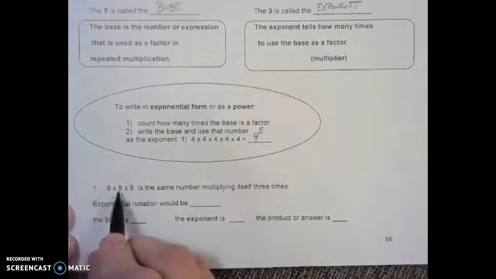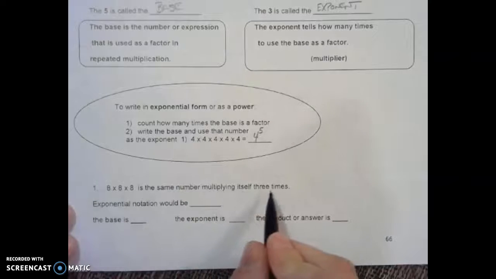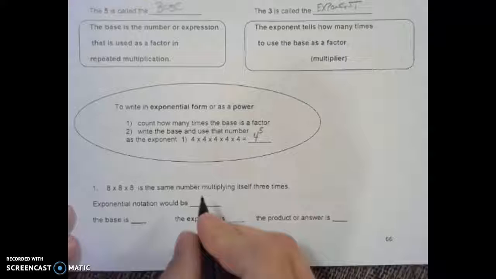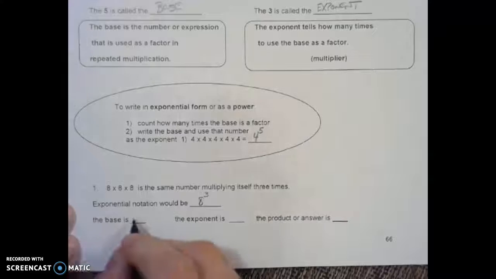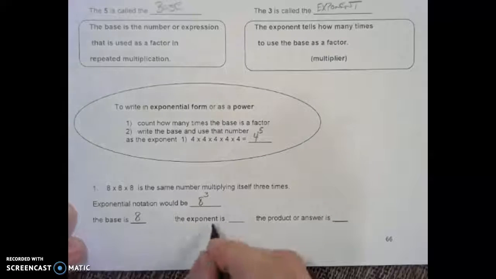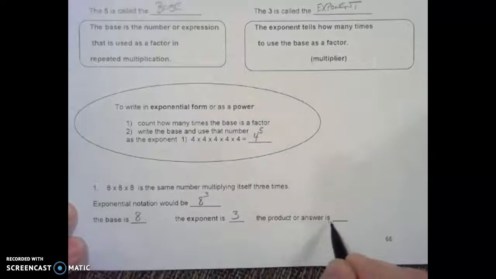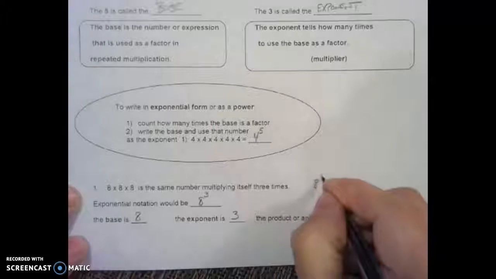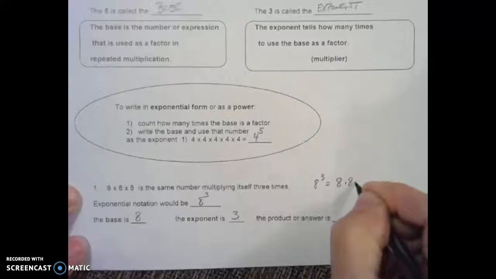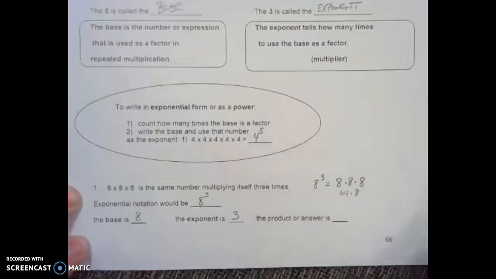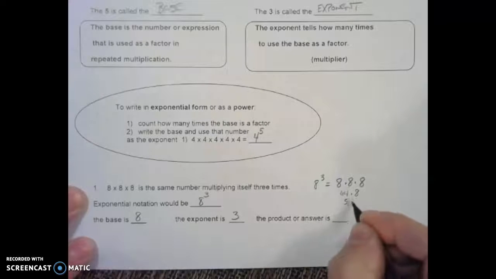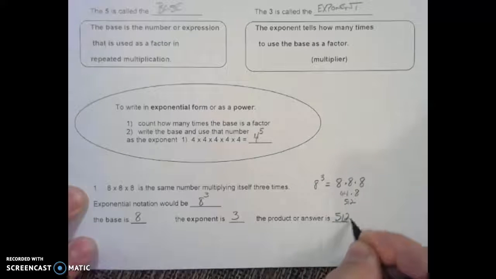8 times 8 times 8 is the same number multiplying itself 3 times. Exponential notation would be 8 cubed, or 8 to the third power. The base is the 8. The exponent is the 3. The product or answer, well, we would have to actually do that problem in order to figure that out. 8 to the third power means 8 times 8 times 8. 8 times 8 we know is 64, so we just have to do 64 times 8. And when we do 64 times 8, we get an answer of 512. And this is the product or the answer.